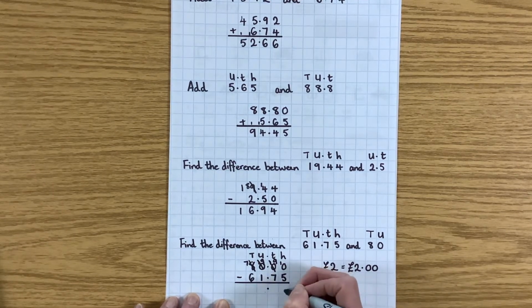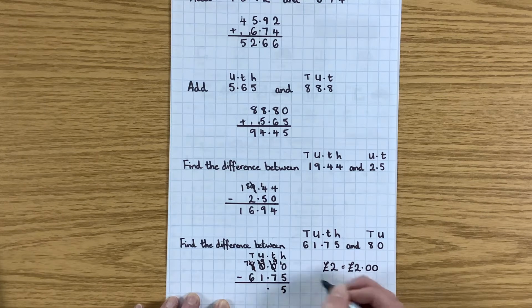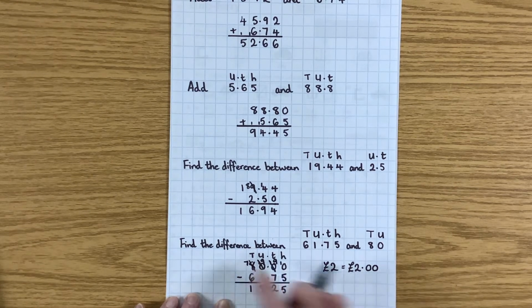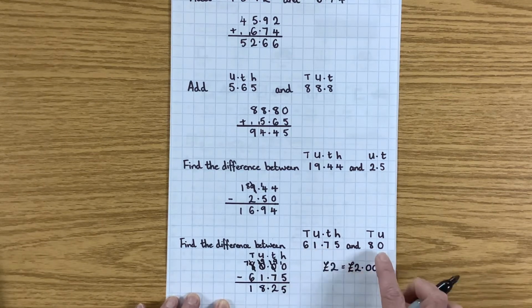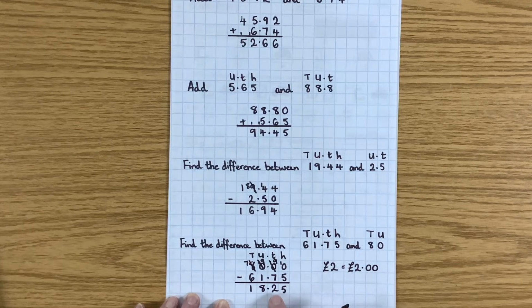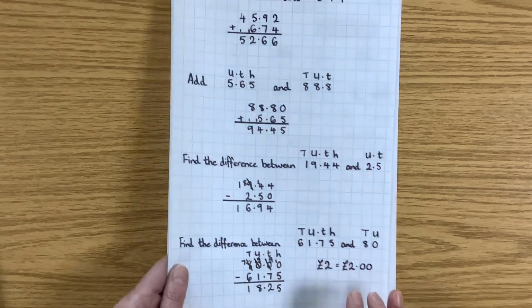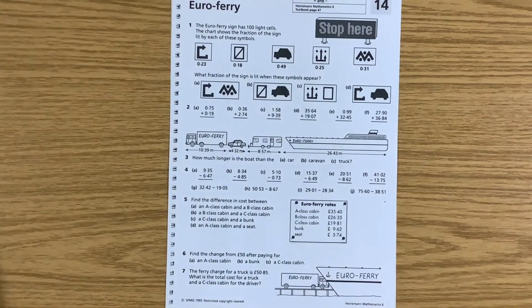10 take away 5 is... Yep. 5. 9 take away 7 is 2. 9 take away 1. And 7 take away 6. So what was the difference between 61.75 and 80? The difference was 18.25.